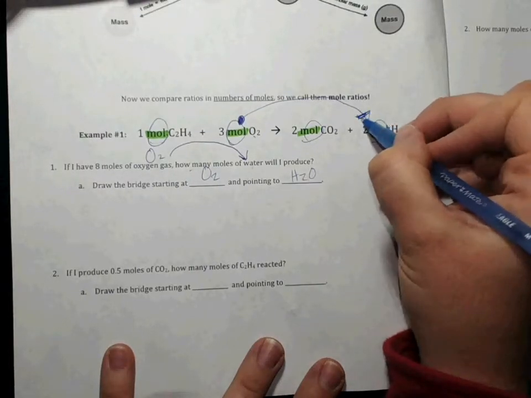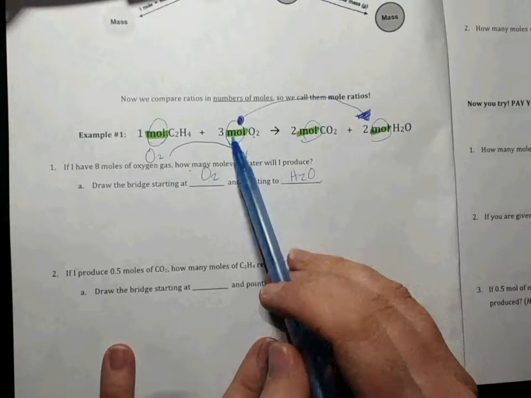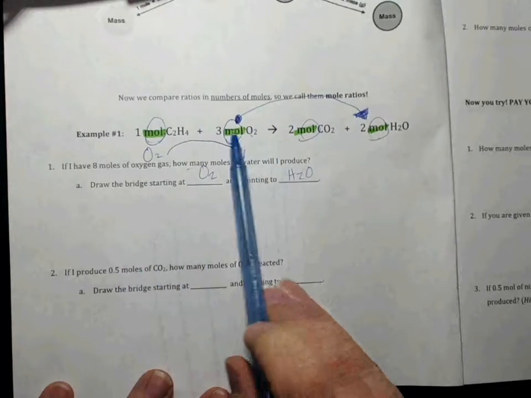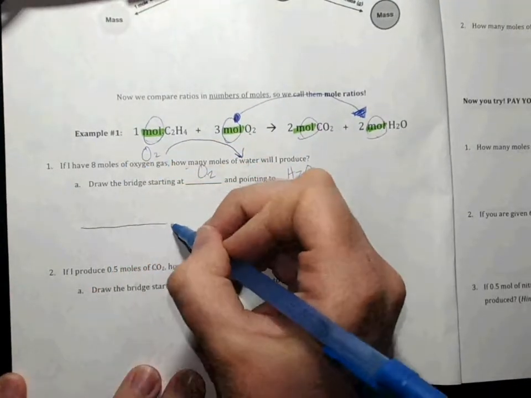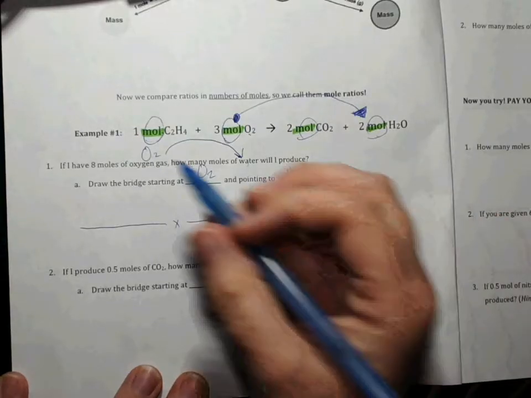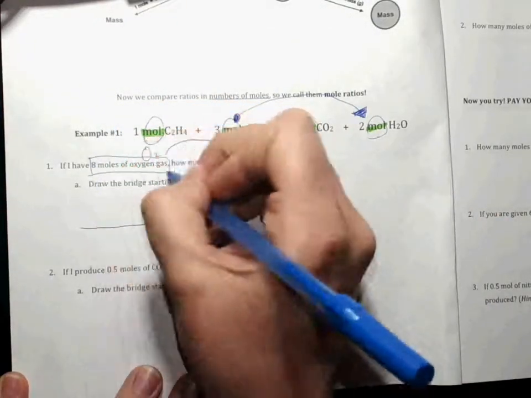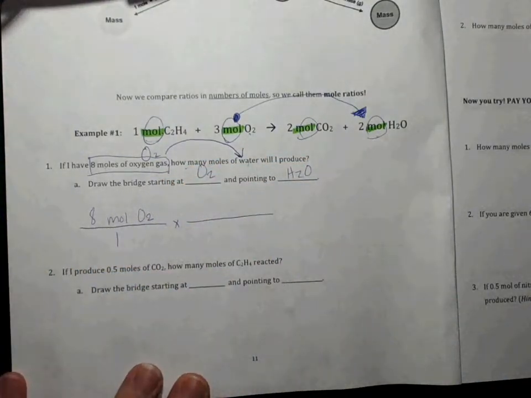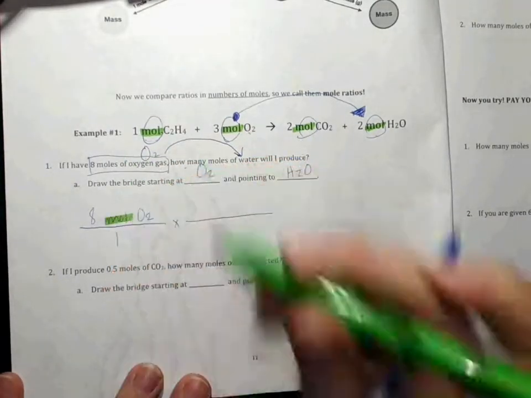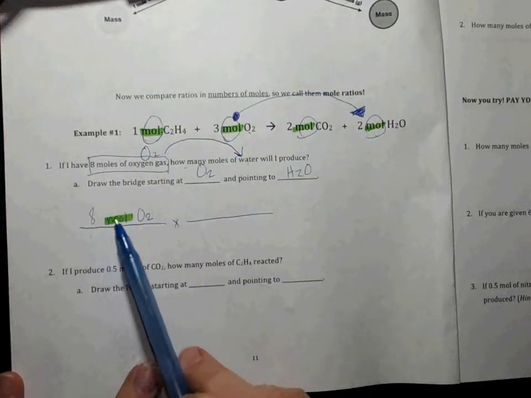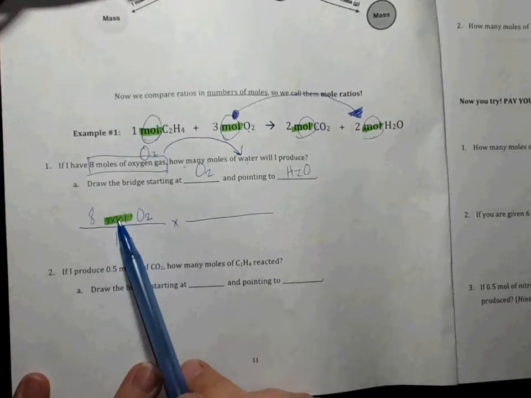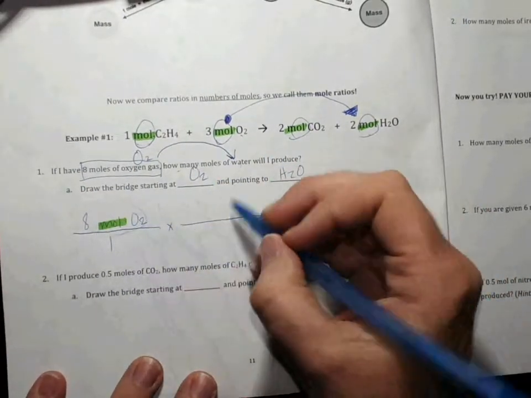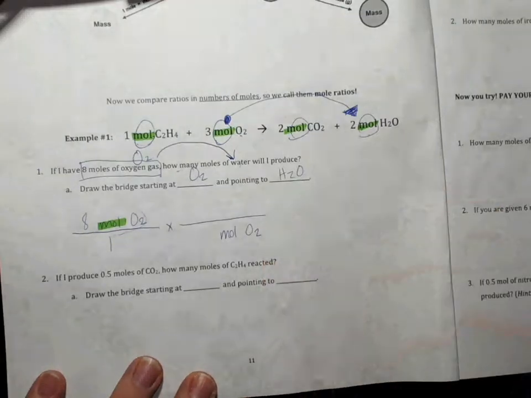So here's my little bridge, taking me from one thing to the next thing. Once I have that little bridge drawn, we can draw some fractions. We always put whatever they gave us, the given, over 1. That is staying the same as in our previous unit. The given over 1 is still always our first fraction. So we use 8 moles of O2. And what else is staying the same is that what goes up must come down. So your units, moles of O2, are going to come down to be here, moles of O2.